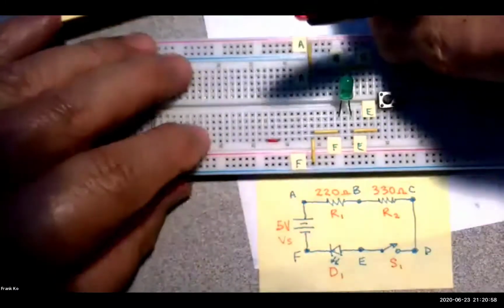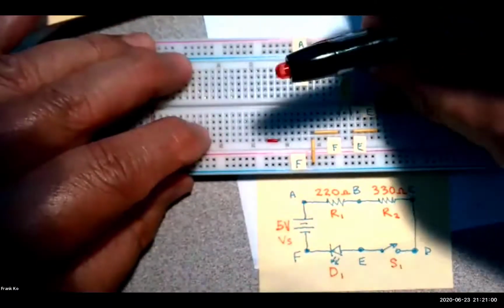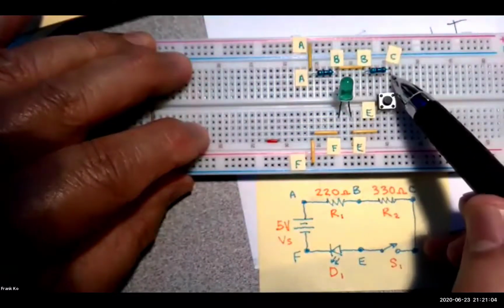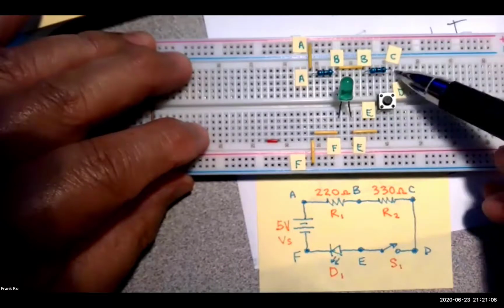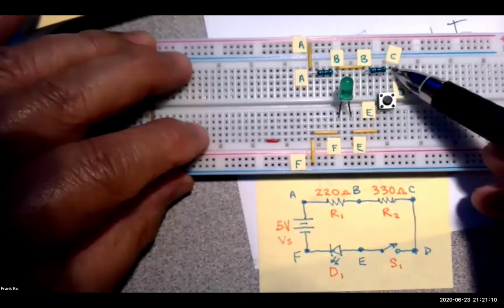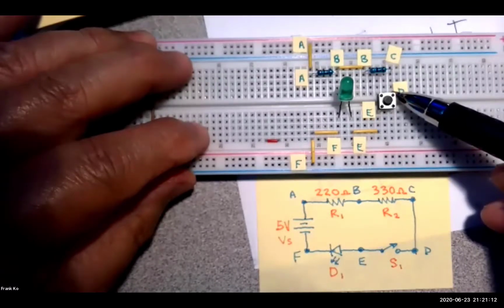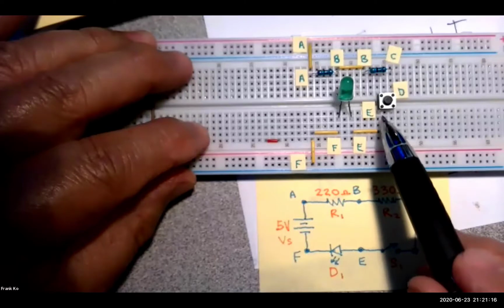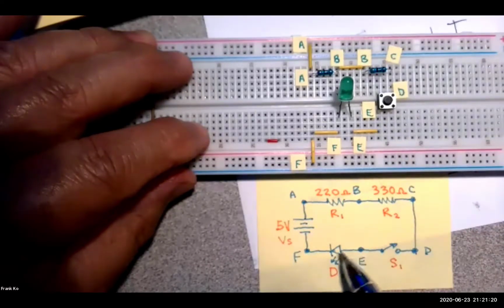I'm going to jam this resistor back in because I stole it earlier. There's my 330. And the other side of the 330 is point C. Here's point C. It connects with point D in this corner, so that's the upper right-hand side of the switch. The other side of the switch is point E. So the lower left is point E, and point E connects to the LED.